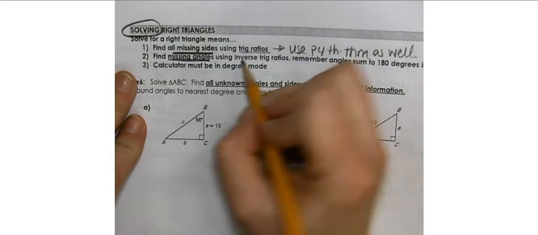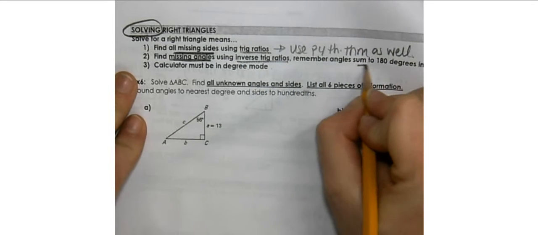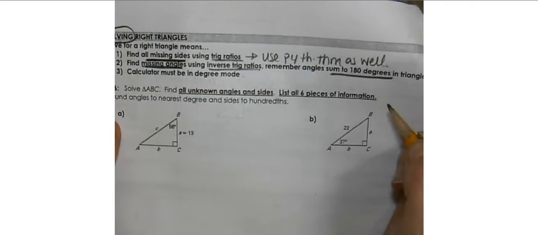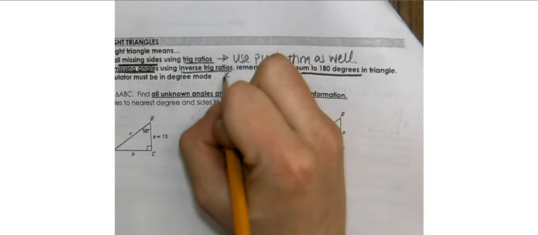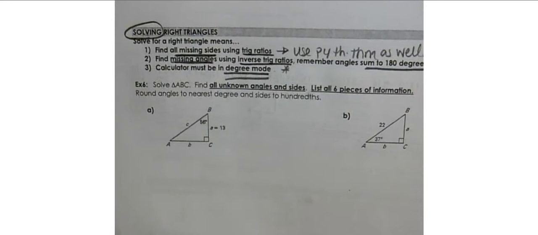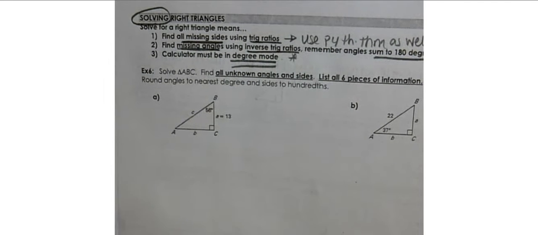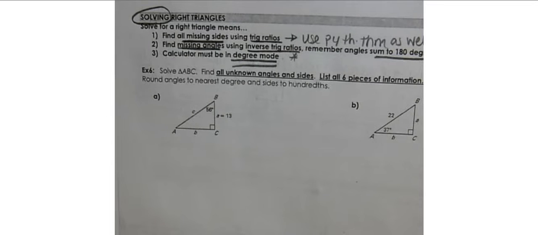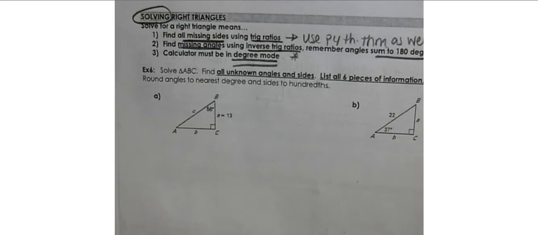So you might end up working with inverse trig ratios, or just remember the 180 rule that all of the angles of a triangle add up to 180. And we'll talk about inverse trig ratios in the event that we end up getting a problem like that. And then finally, we're going to make sure that our calculator is in degree mode. So if you have a graphing calculator, which for these problems you will be allowed to use a graphing calculator or a scientific calculator depending on your test.